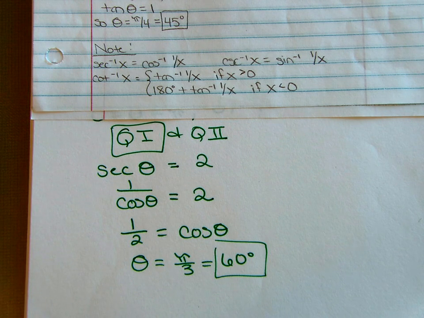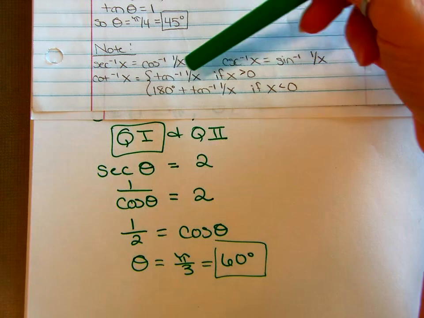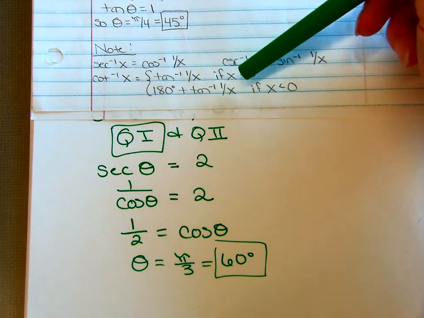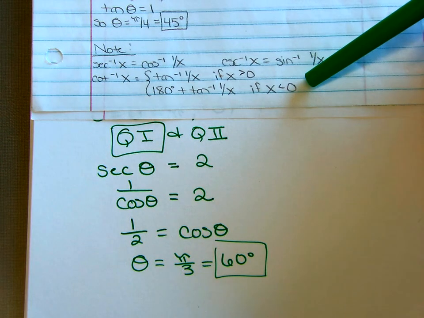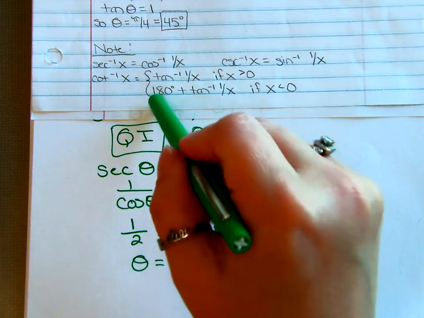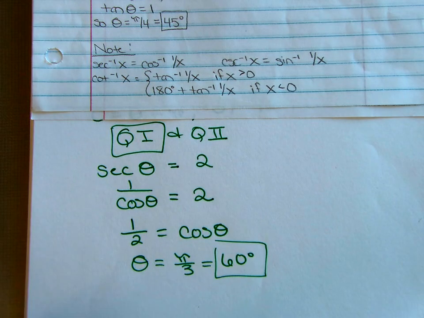The only issue that we have with cotangent is that for this part, we can do it just like the others, but that's only if x is greater than 0. If x is negative, then we're going to add 180 to do a coterminal association with it so that it does still lie nicely for us.